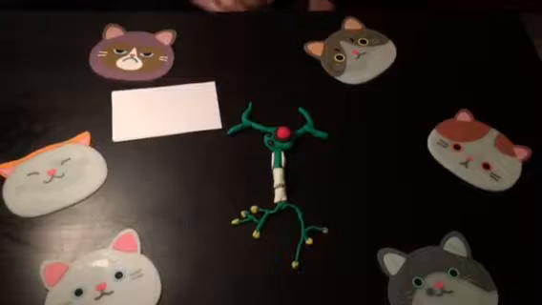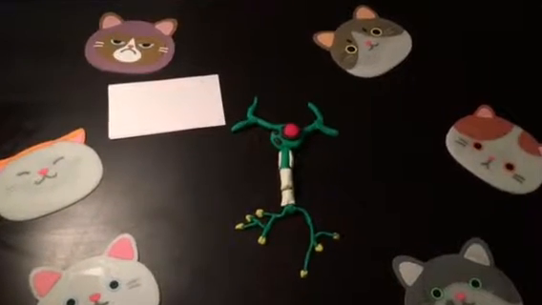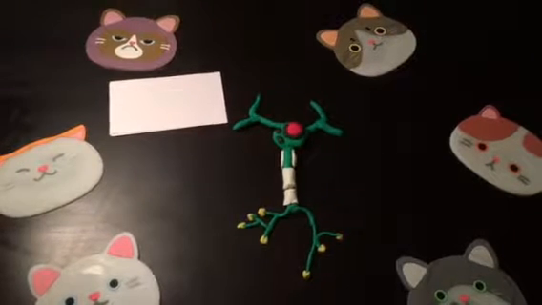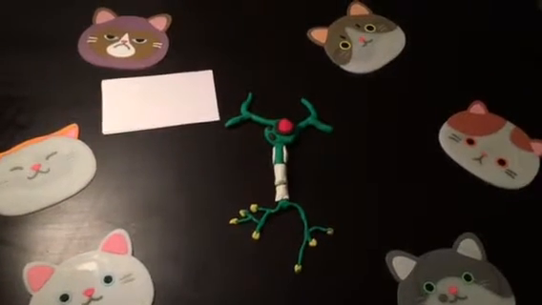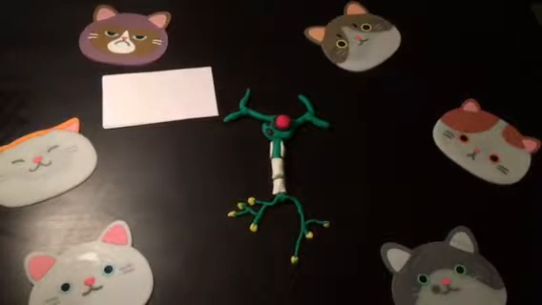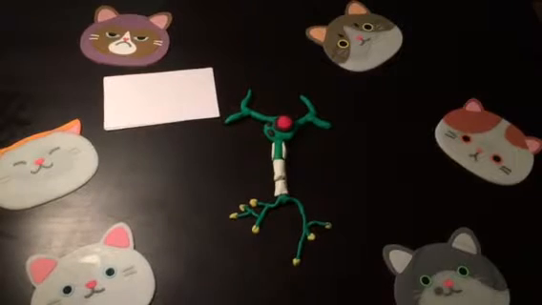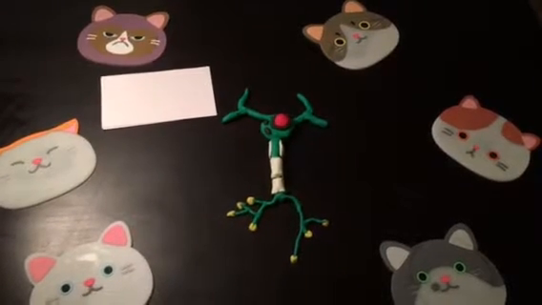At the top here are the dendrites, and the dendrites receive information. The set of dendrites extending from the cell body are called the dendritic tree. Within the membrane of the dendrites are receptors, which are a protein molecule and help with neurotransmission.